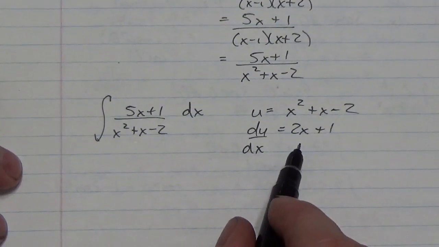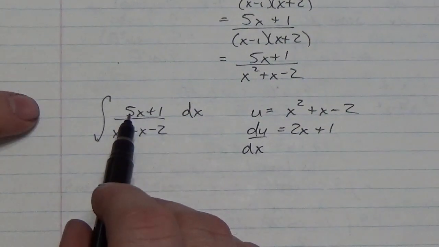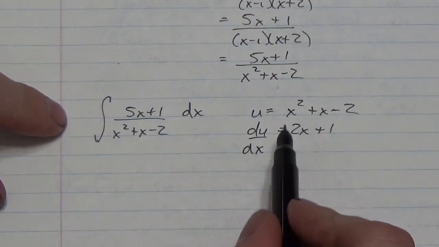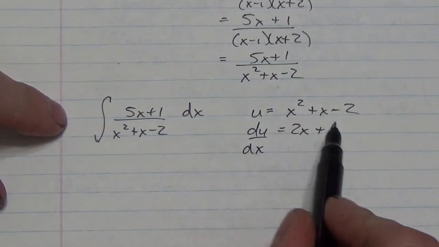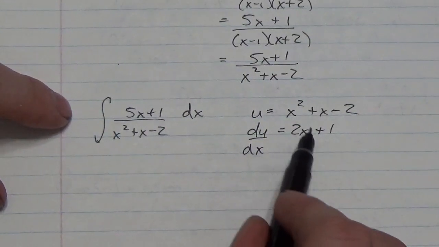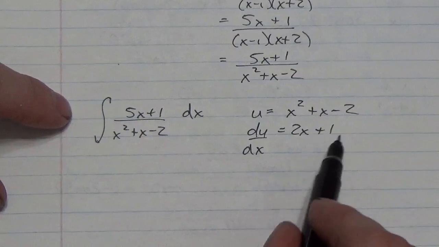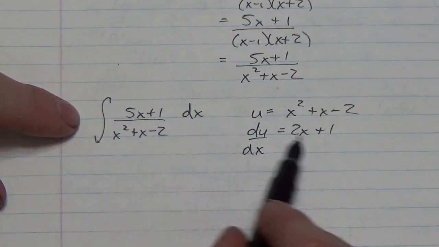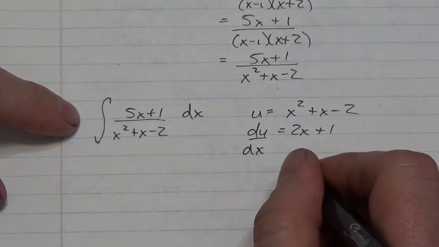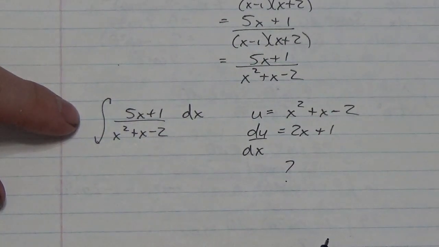Now, already looking at that, you should realize that, uh-oh, I'm hoping to get rid of this 5x plus 1, and that isn't going to do it. Because any little alteration that I make to the first term here is going to have to be made to that 1. And so I'm going to run into difficulties here when I try to do my little substitution. So that's actually not going to work.